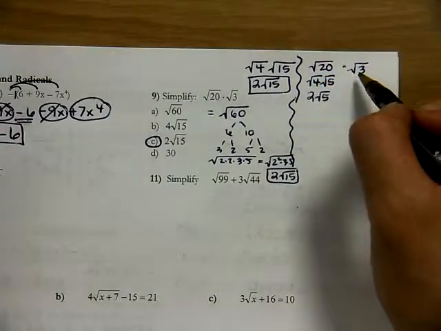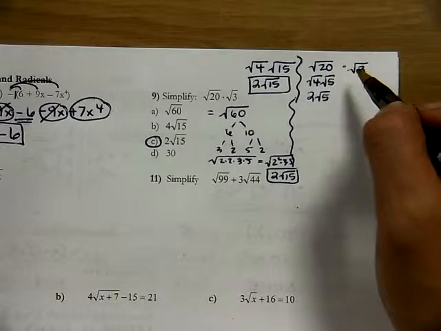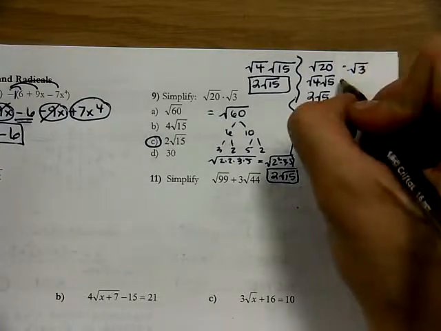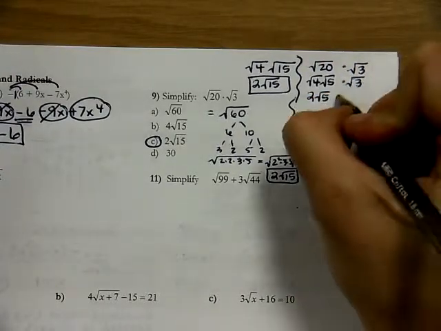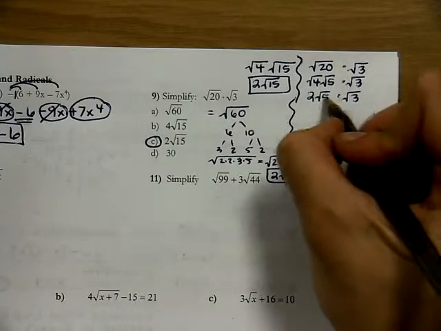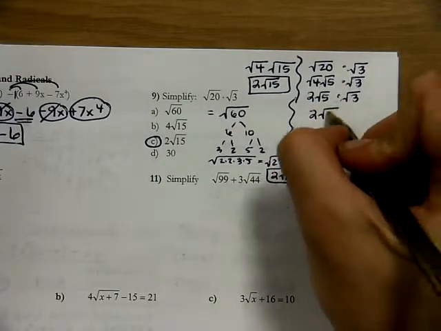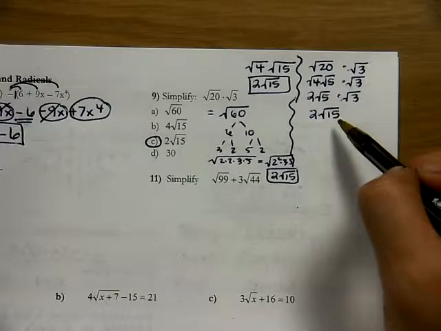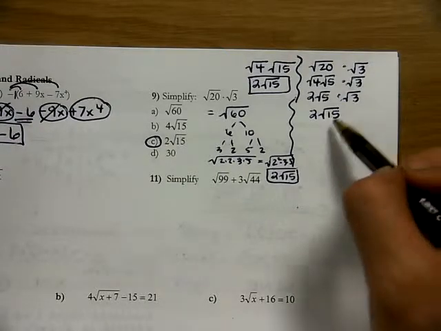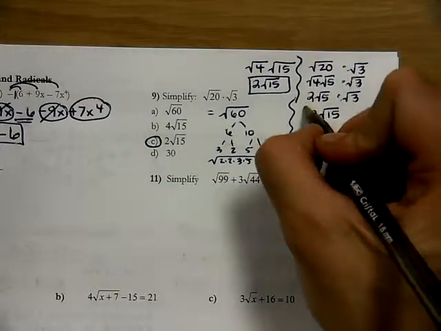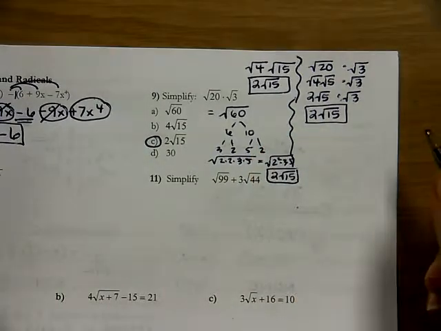Now square root of 3 is a prime number. 3 is a prime number. Square root of 3 is irrational and cannot be simplified. So I'm still multiplying it times the square root of 3. Well, square root of 5 times square root of 3 is square root of 15. Now, if I could simplify square root of 15, if there's a perfect square hidden in there, then I would have to do that. But there's not, so I could be done.